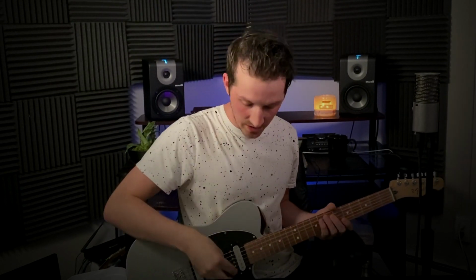Here's a little trick. The first thing you want to do, and keep in mind, this is in the key of B, so this specifically works really well for the key of B. What you want to do is take the high E string and tune it down a half a step. So just go down to D sharp.